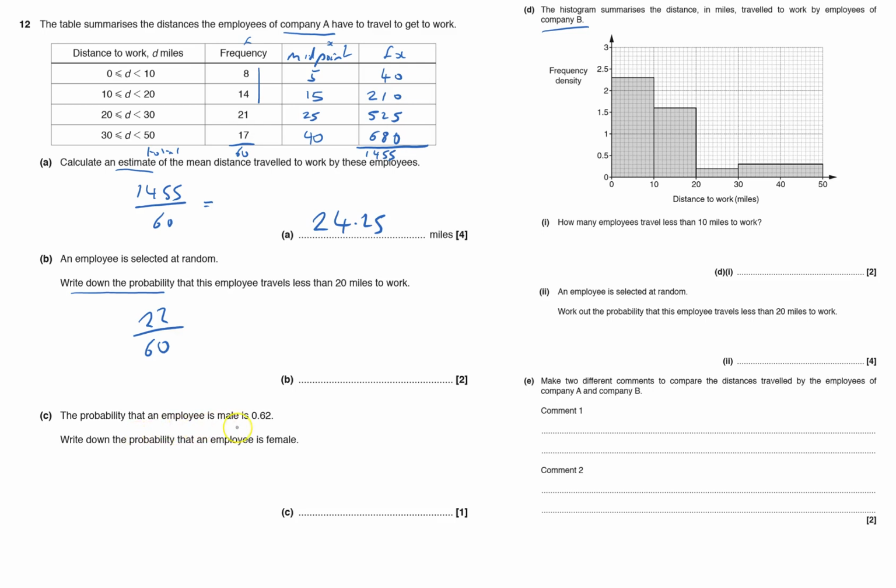The probability an employee is male is 0.62. Write down the probability female. Well, it'll be 1 minus 0.62, which is 0.38. And then I'm going to do this bit, company B, in red.